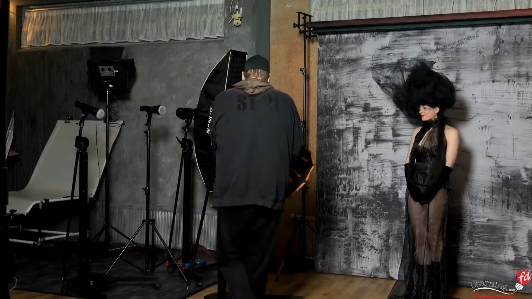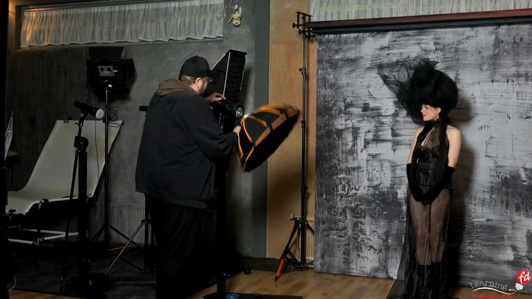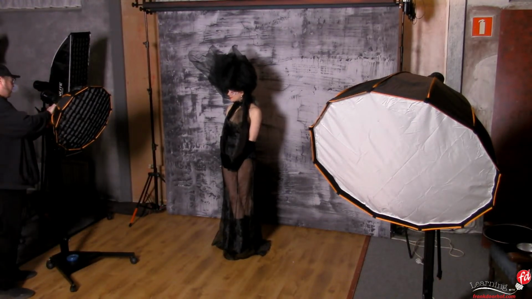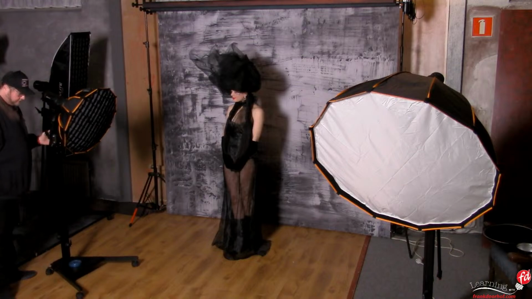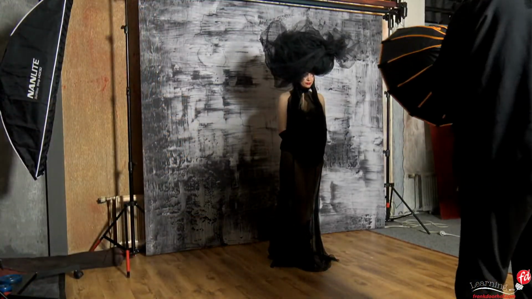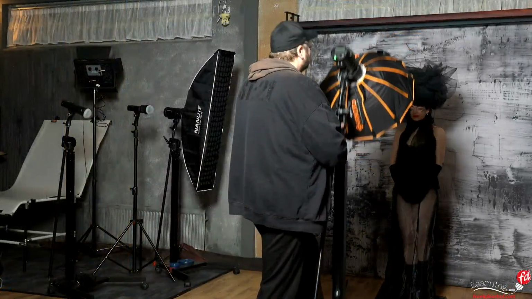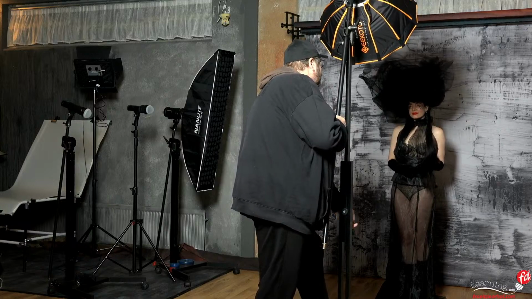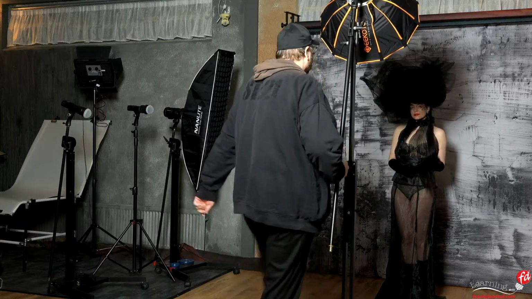Okay, let's mount this one on our strobe. Again, with the Bowens mounts, it's really fast and easy. I'm going to start straight in front of our model again. Very boring shots today, although I think they look pretty cool, thanks to the styling. Okay, there we go.